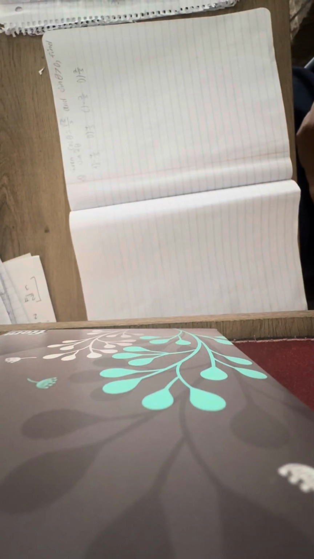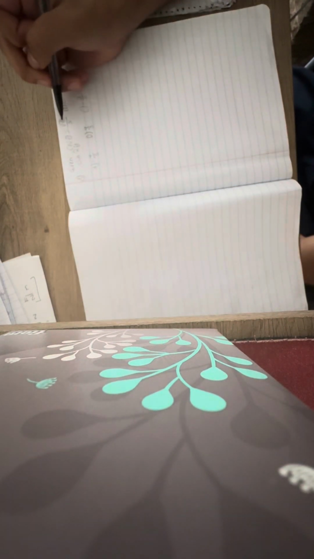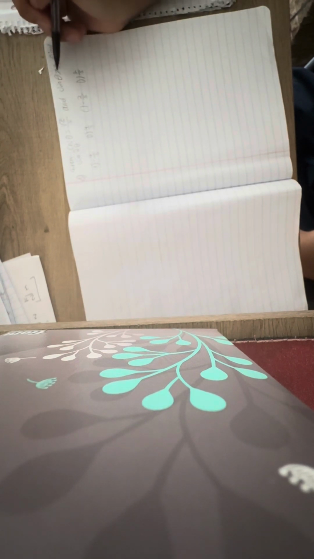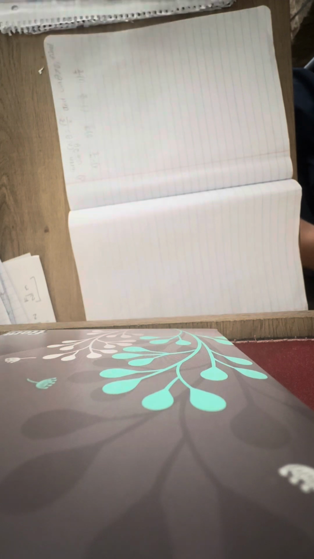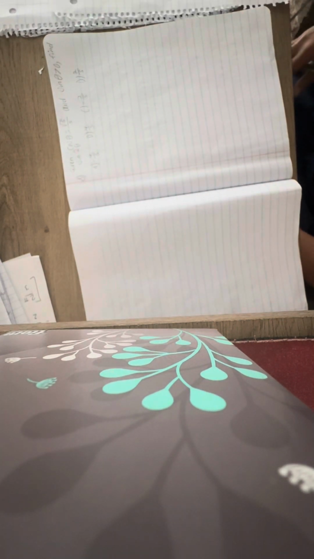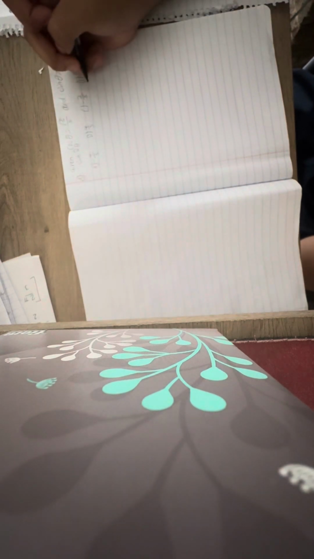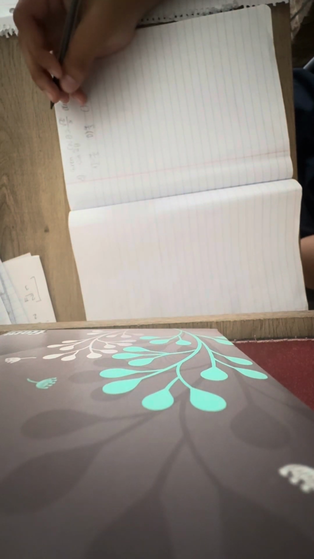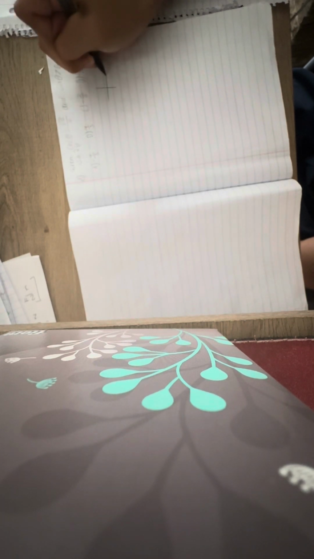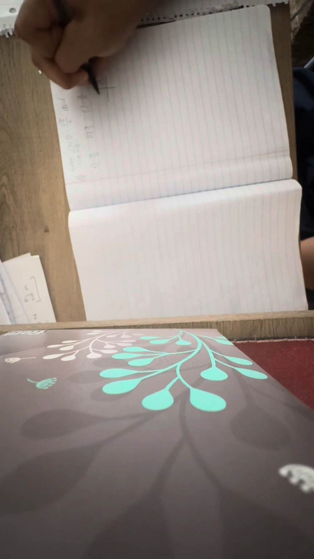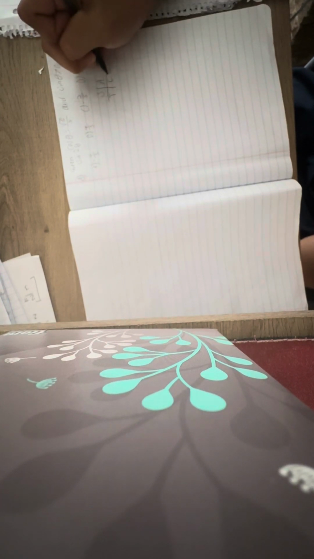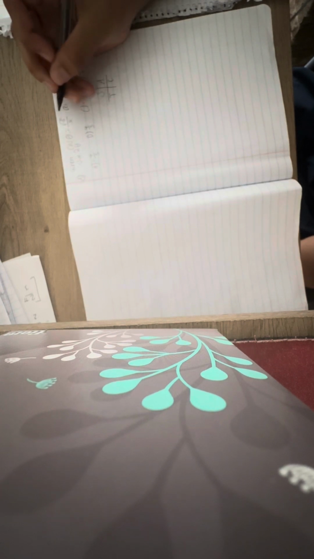Now we're on question 8. Given cosine theta equals negative square root 5 over 5 and sine theta is greater than 0, find sine 2 theta. So for this, we are going to find which quadrant this lies in. So what we're going to do is draw a graph and do All Students Take Calculus, so that we know that cosine theta is negative.